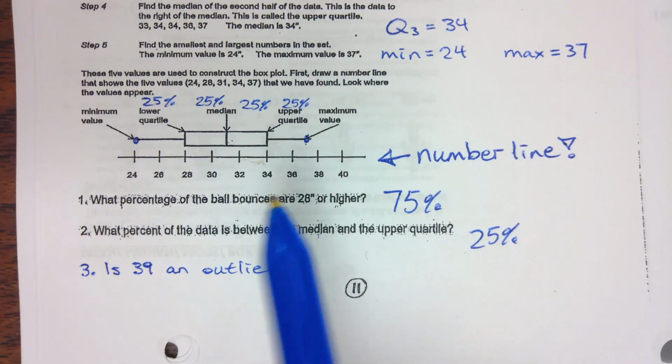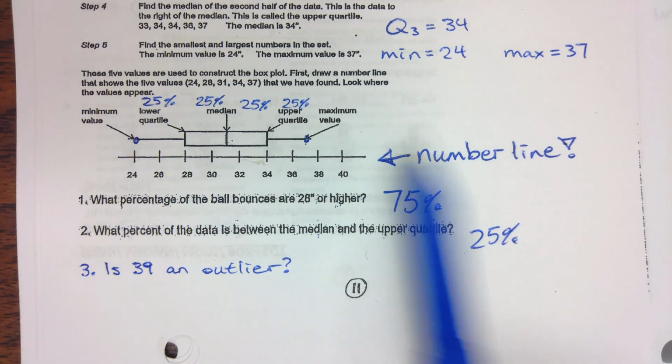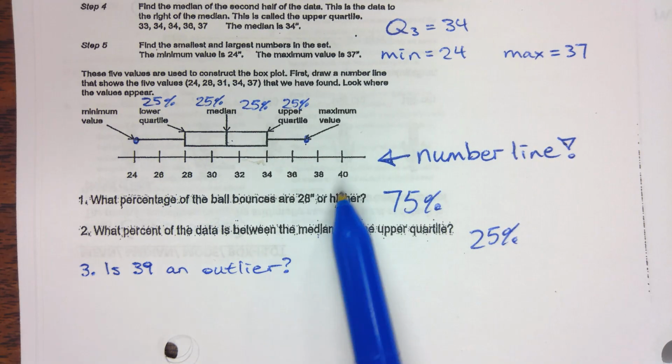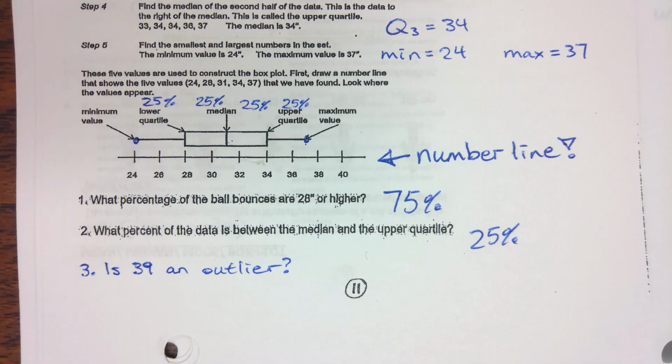Remember, these are bounces, the height of the bounce of a ball. So let's say I did one more bounce and I got 39. Is it an outlier? Who says yes, 39 is an outlier? Who says no, it's not an outlier? Okay, thank you to those who participated.